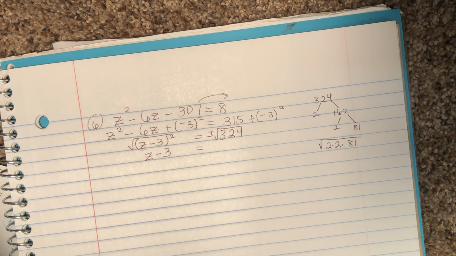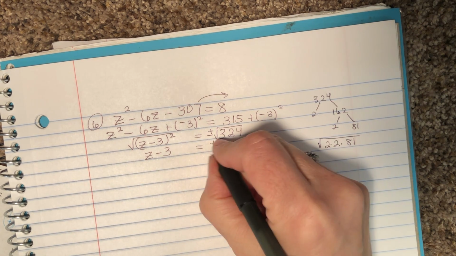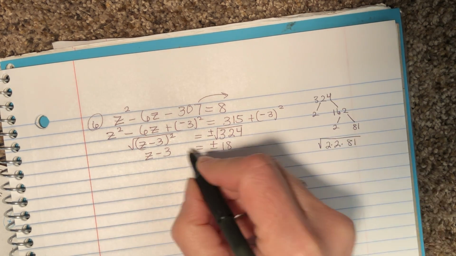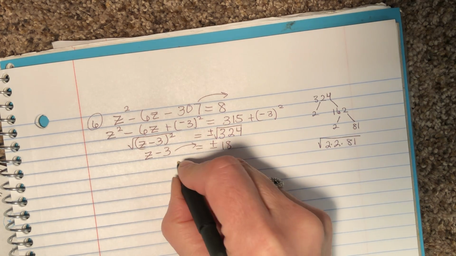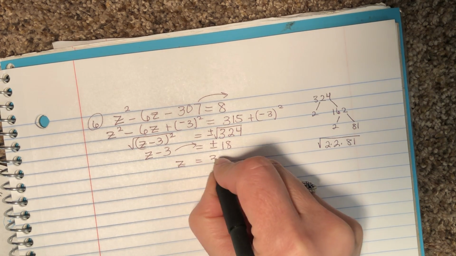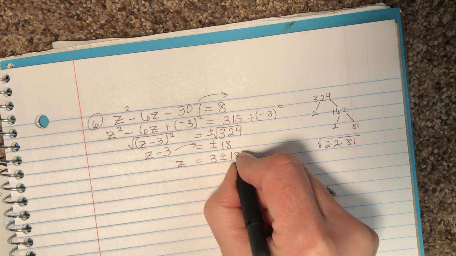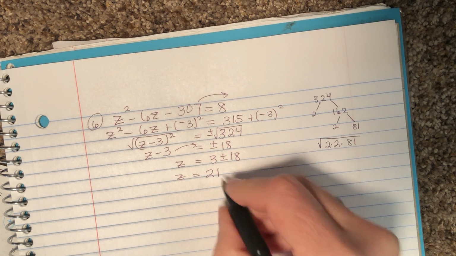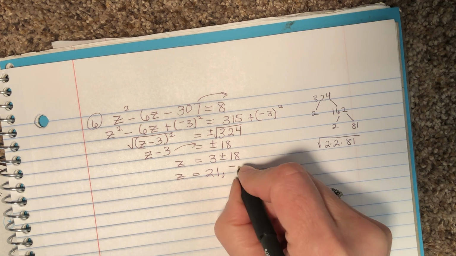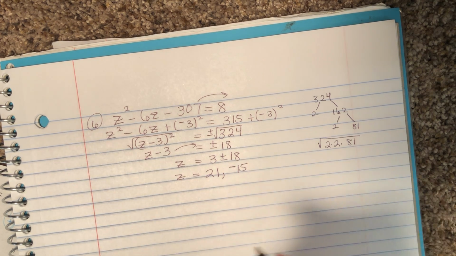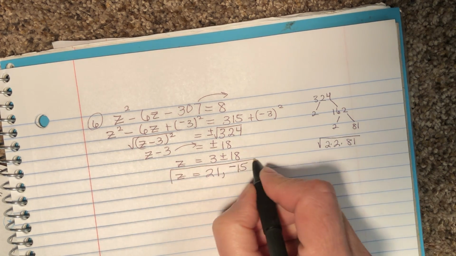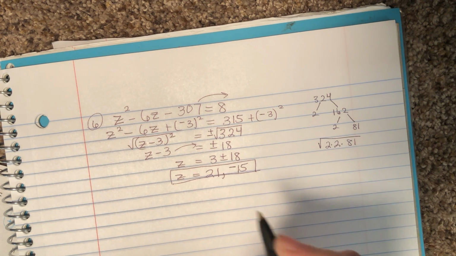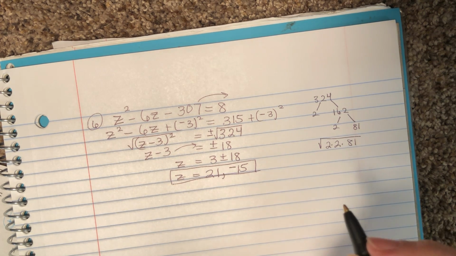Why am I doing that? Ha, never mind. That's positive and negative 18. All right, and then you move the 3 over. So it's z equals 3 plus or minus 18. And that'll give us 21 and negative 15. Those are two answers.